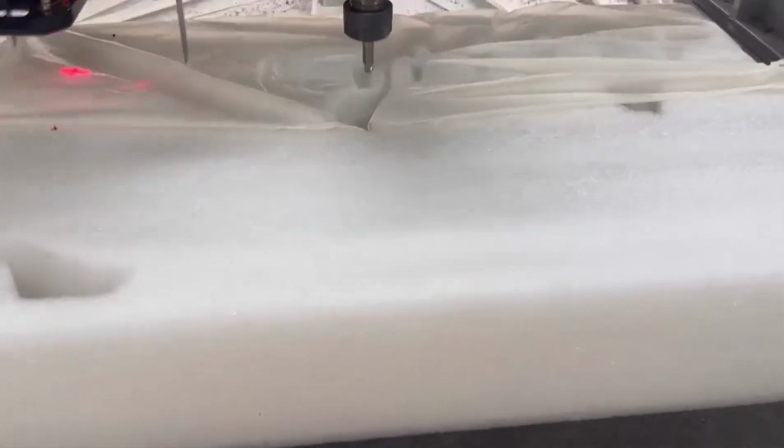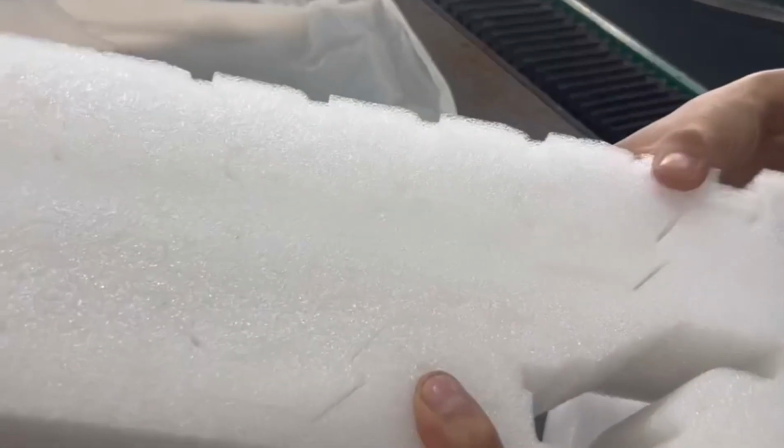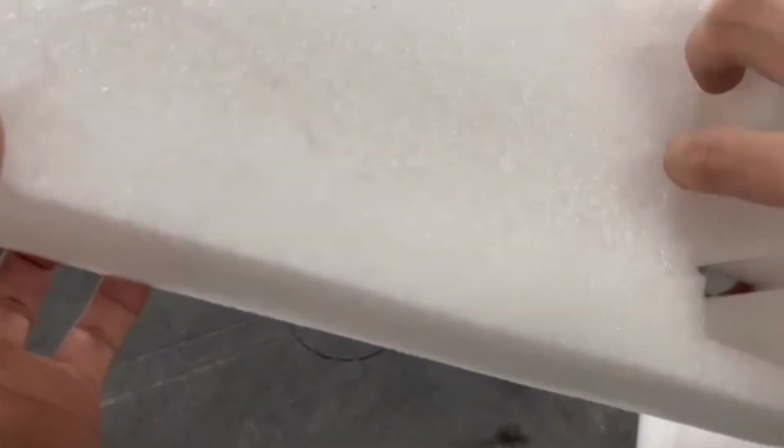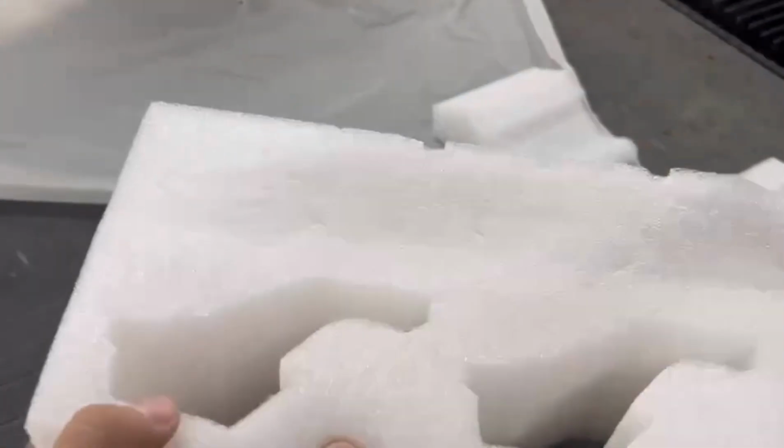Digital cutters have revolutionized the way we shape styrofoam, opening doors to a world of possibilities. Their versatility, precision, and adaptability have made them an indispensable tool in a wide range of industries. As technology continues to evolve, we can anticipate even more innovative applications for these remarkable machines.